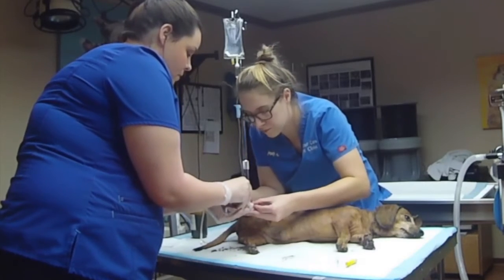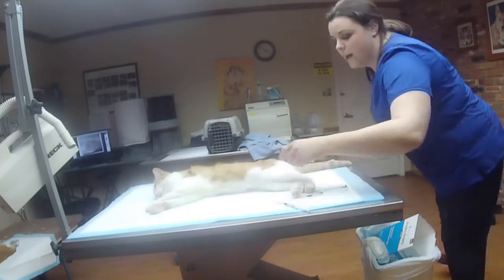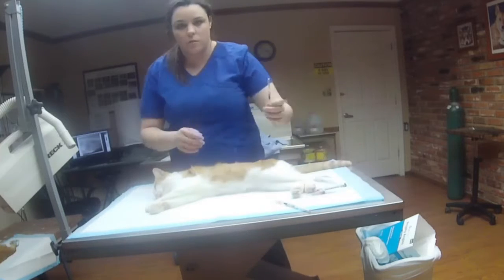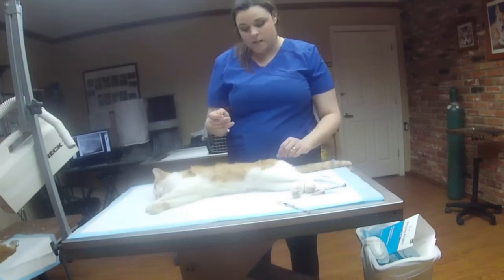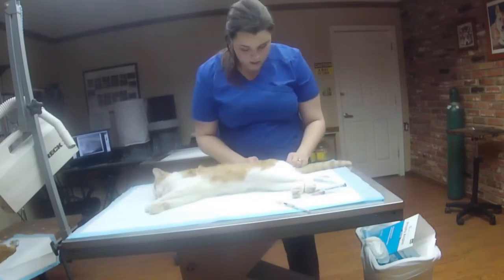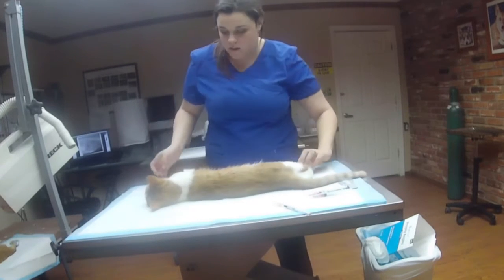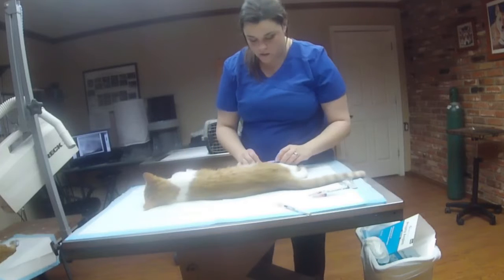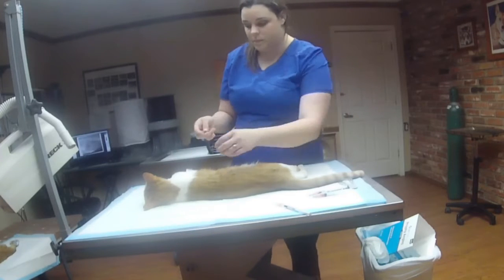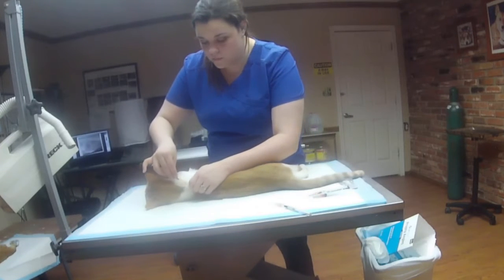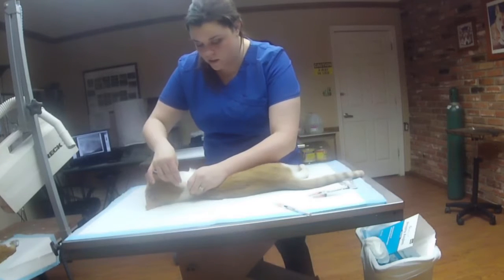Okay. To do a subcutaneous injection, we're going to give this cat his meloxicam. Let me turn it around better. For his pain medicine from his neuter. Okay, so you're going to want to insert the needle and just go directly under the skin.